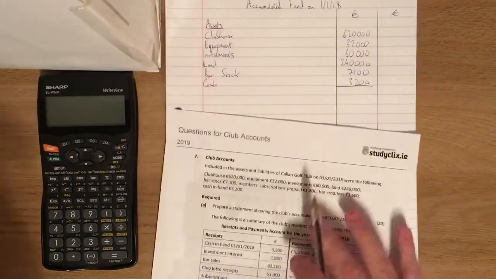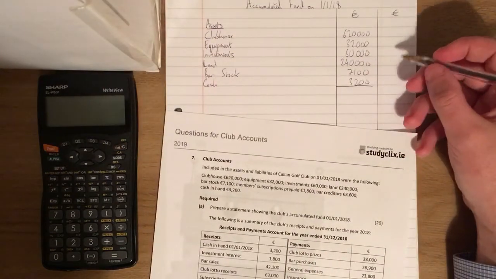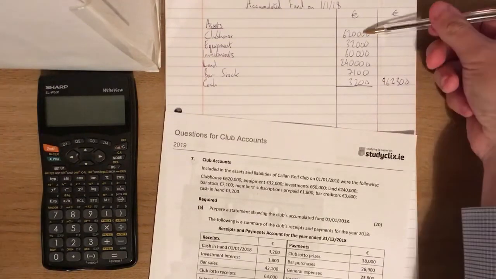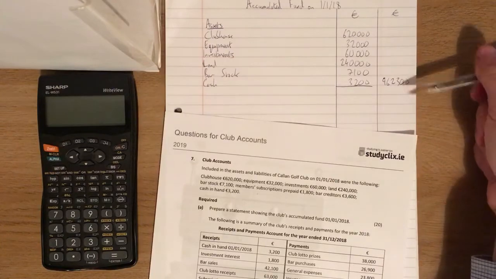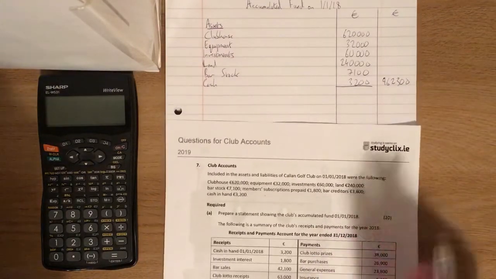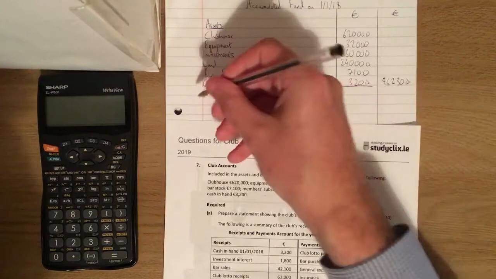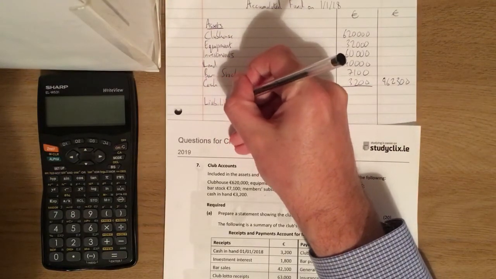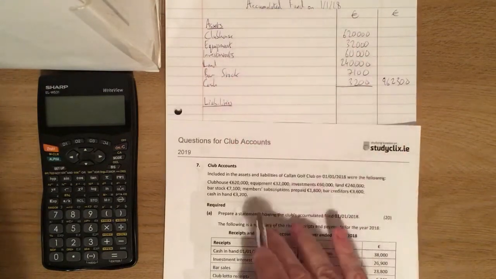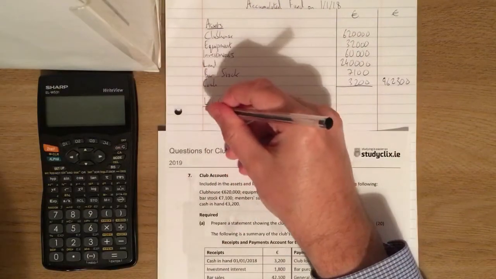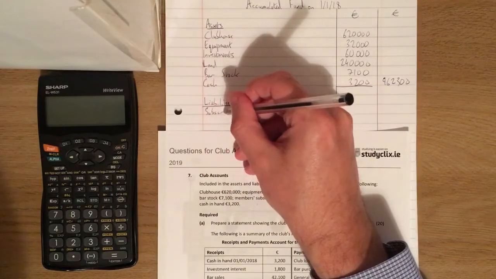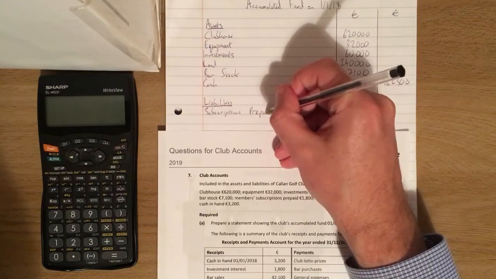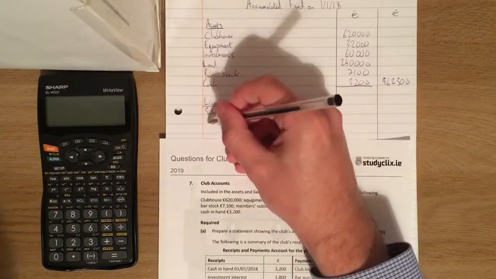Add those 6 numbers up on your calculator and you're going to get 962,300. So list the individual ones here, add them up, and put your answer in the second column. We've got liabilities then as well. And there are your subscriptions prepaid. That's, I would say, the tricky one here that might trip you up. Subscriptions prepaid are a liability, and bar creditors.